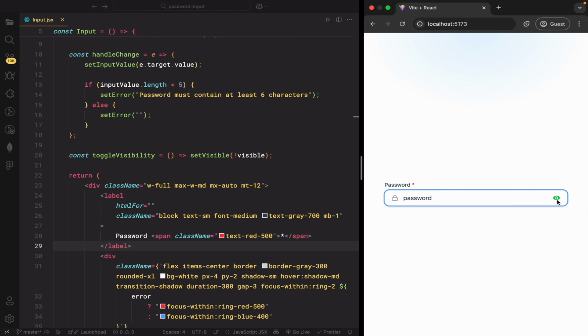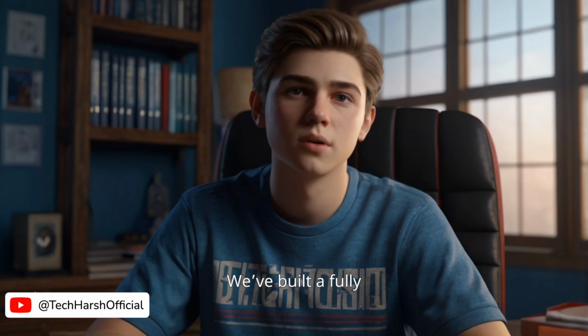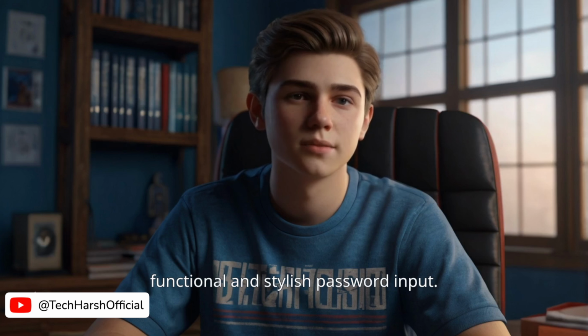And now you can see on the UI, our input is ready to use and looks great with the label added. That's it! We've built a fully functional and stylish password input.